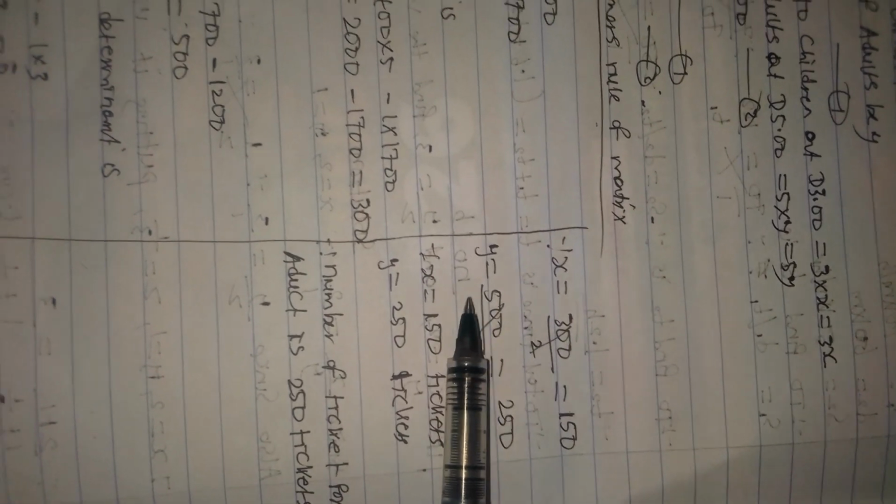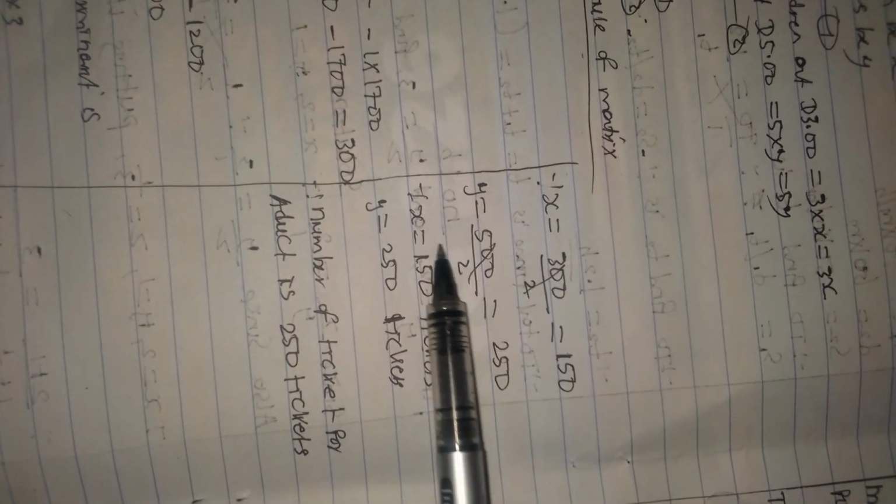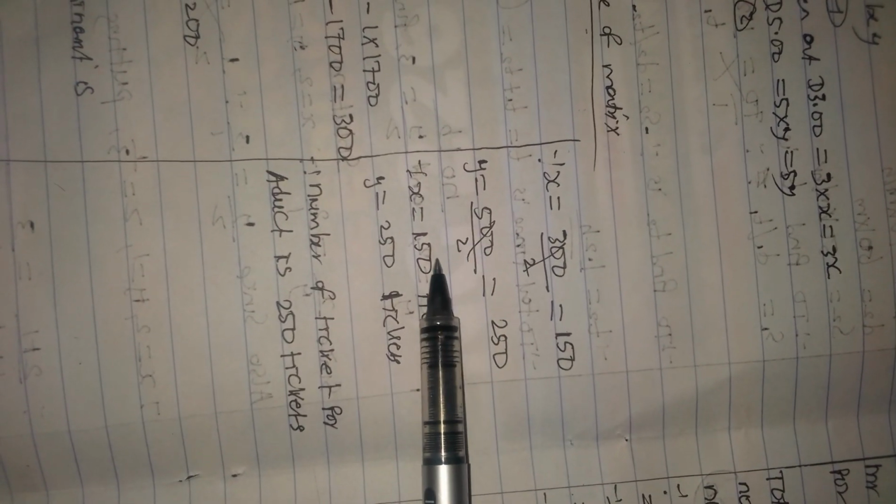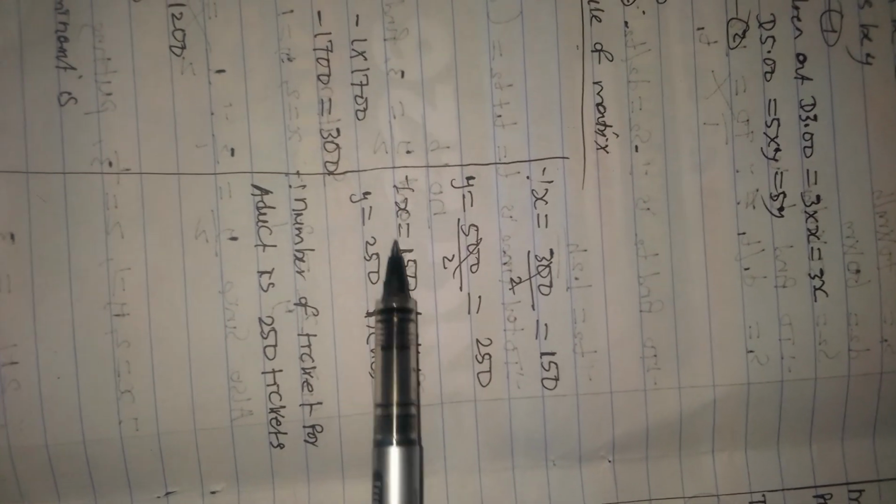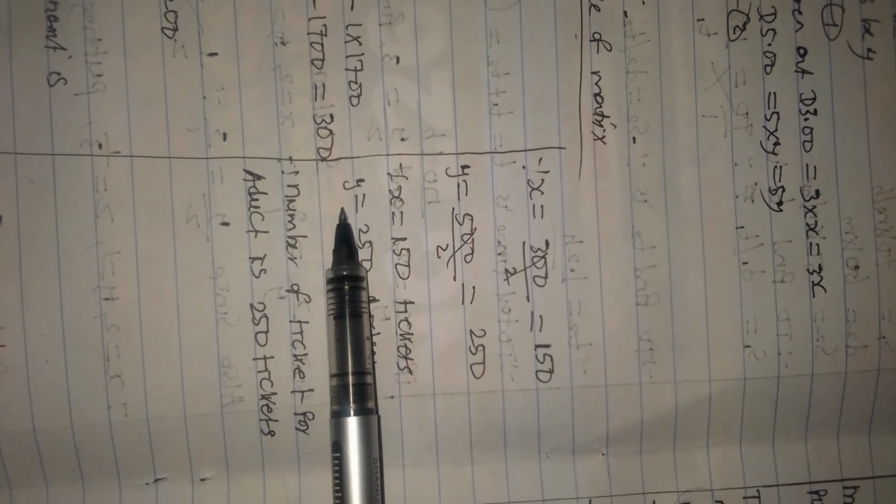And y is 500 over 2, which gives 250. So x is 150 tickets and y is 250 tickets.